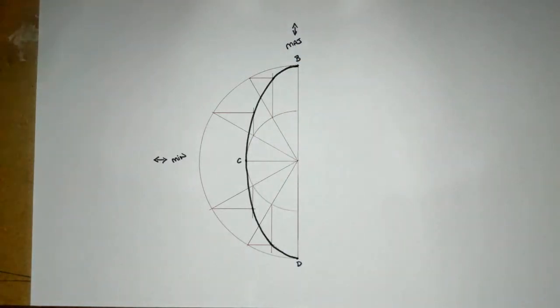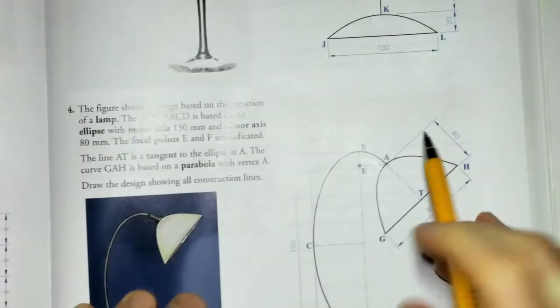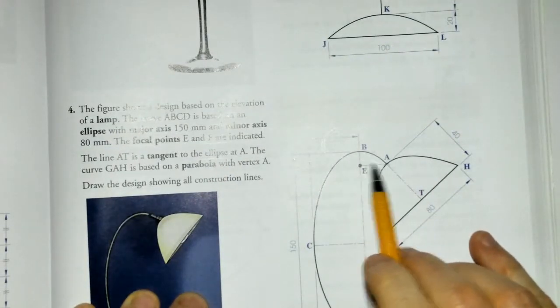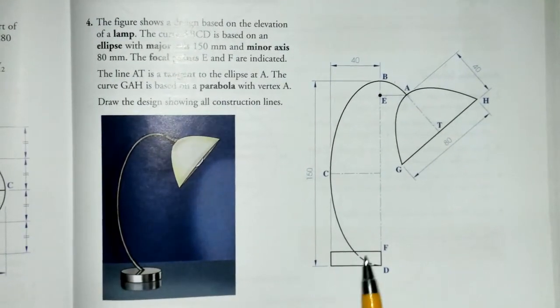We can see that the ellipse is completed there. I'll just bring up the question here again. At the very top, once we locate our focal points, we have to find A, but I'm just going to do a quick bit of tidying up here, down at the bottom as well. I'll quickly tidy that up, so I'll speed up the video there once again.